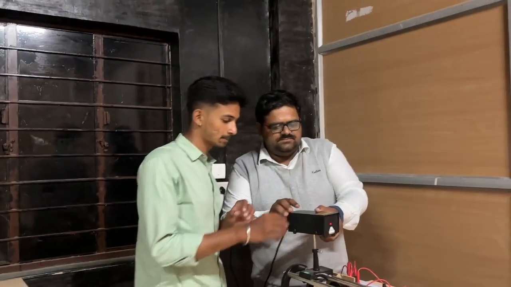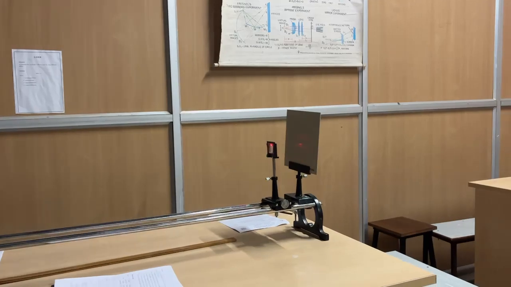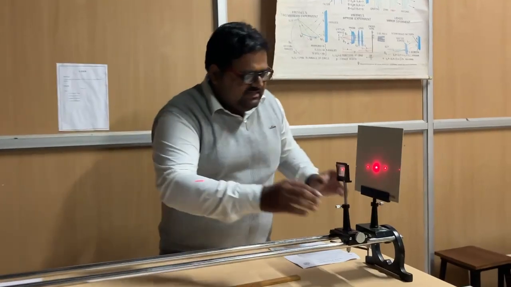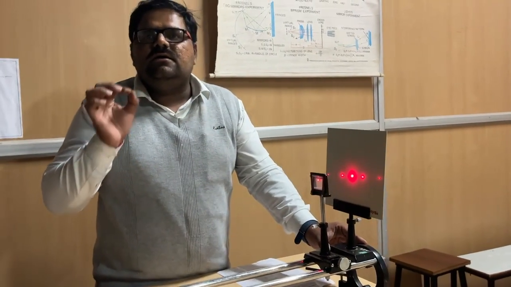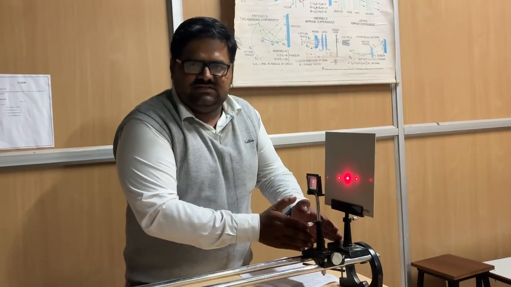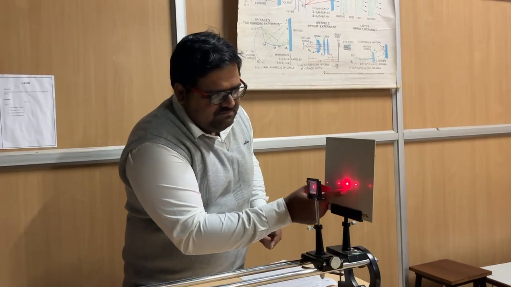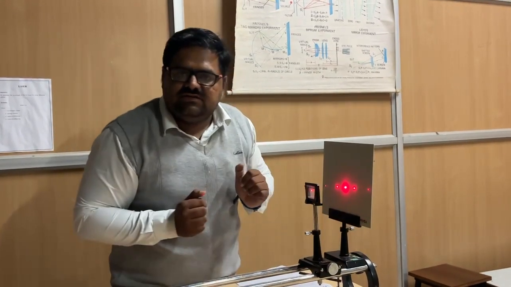Put this. We have to adjust this on the screen. We can adjust this distance. Firstly we have to adjust this distance so that we get the proper diffraction pattern on the screen. So we have adjusted the distance, and with this distance we get the central maximum, the first order diffraction and the second order diffraction.